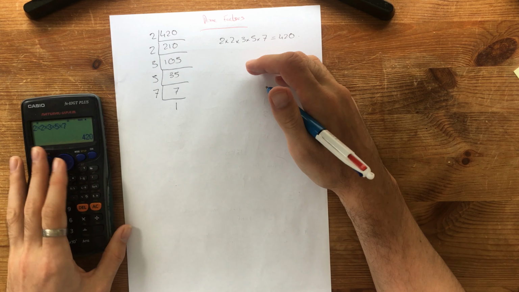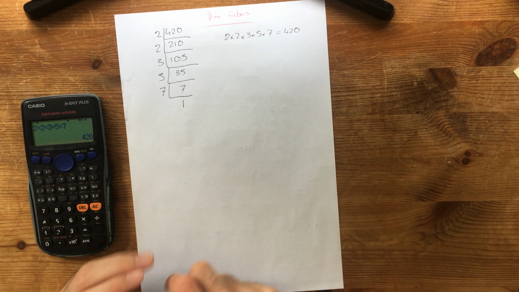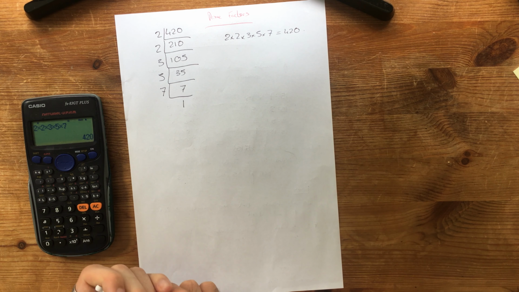and that will become really important in just a few minutes when we find a really quick way of finding the highest common factor, and another thing called the lowest common multiple, which is what we're going to look at now.